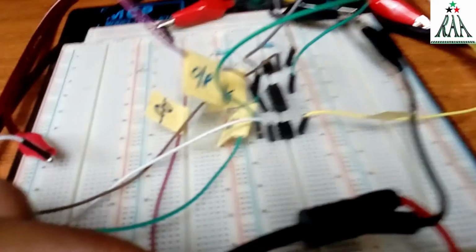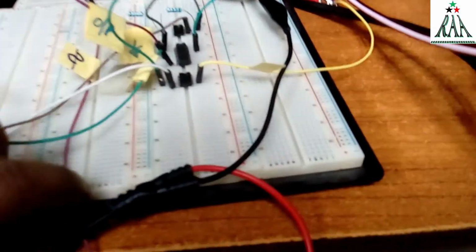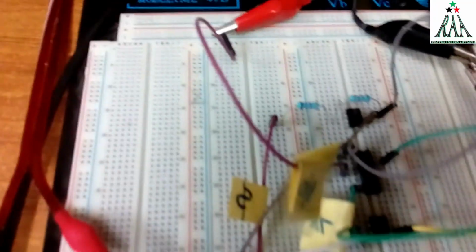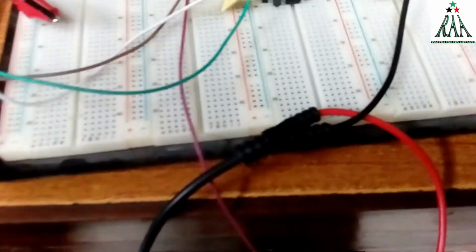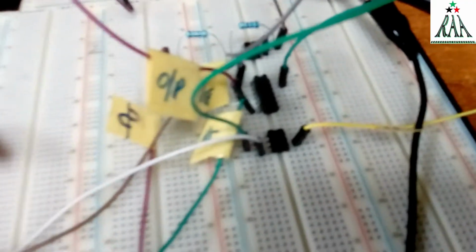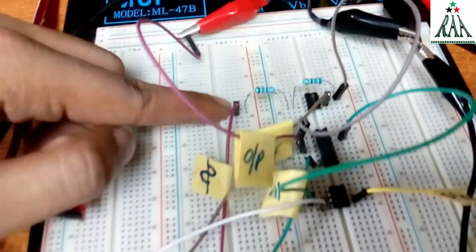and the, sorry, 1 kilohertz input has been given to this point, and the 10 kilohertz input has been given at this point, which is in the form of a digital signal, and this input was the sine wave.